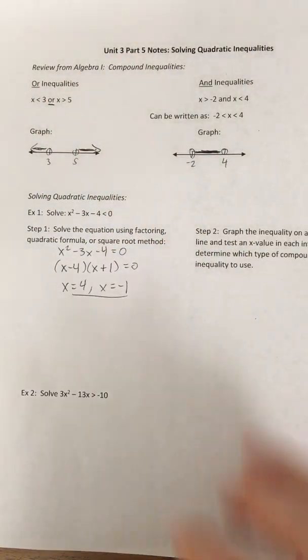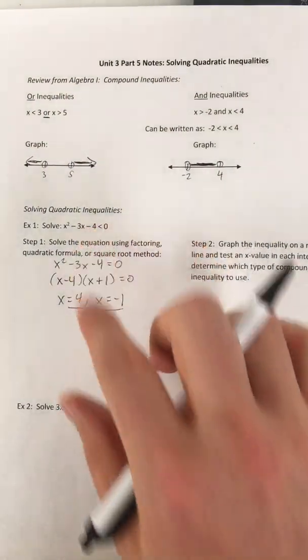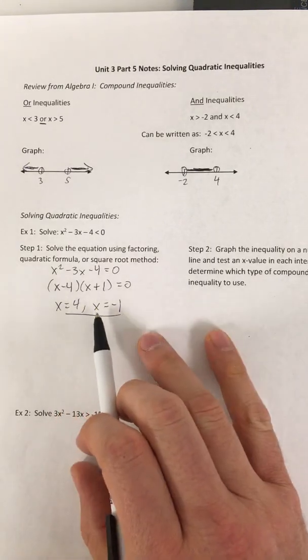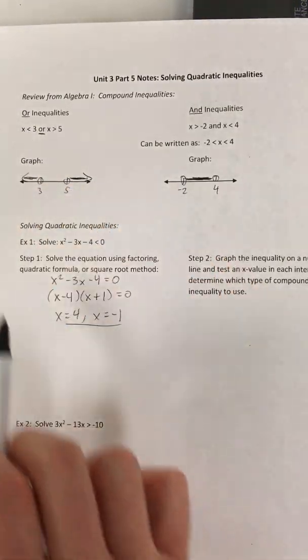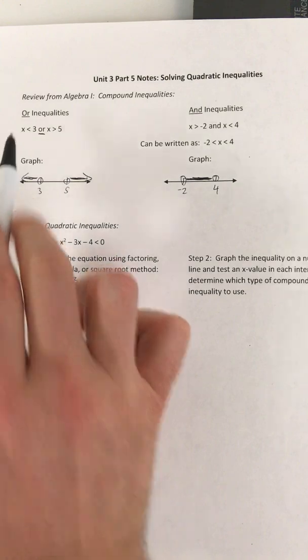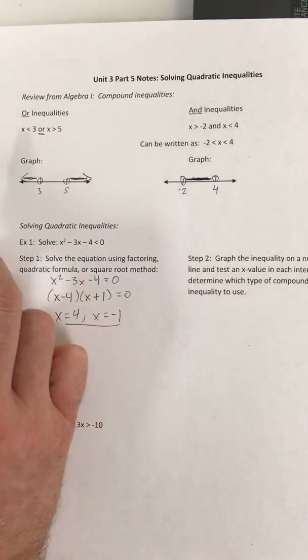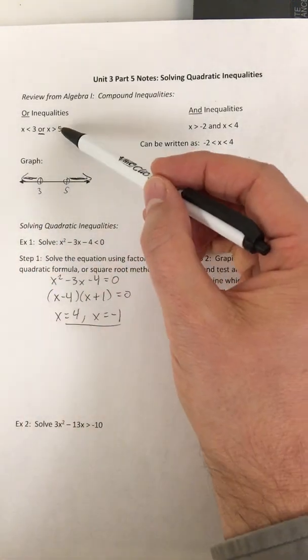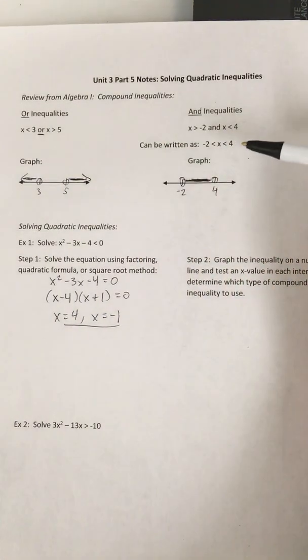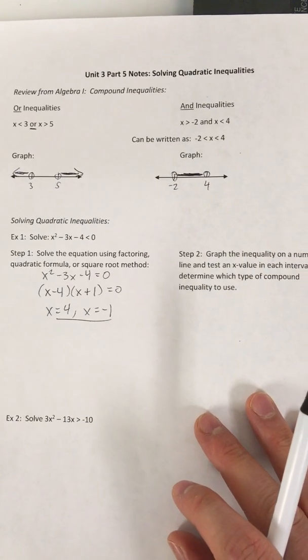Now, the answer to this inequality could be one of two things. It could be an OR inequality. I always want to put the smaller one first, so it could be that x is less than negative 1 or x is greater than 4, or it can be an AND inequality. It might be that x is every number between negative 1 and positive 4. Now, how do we check? How do we know that?